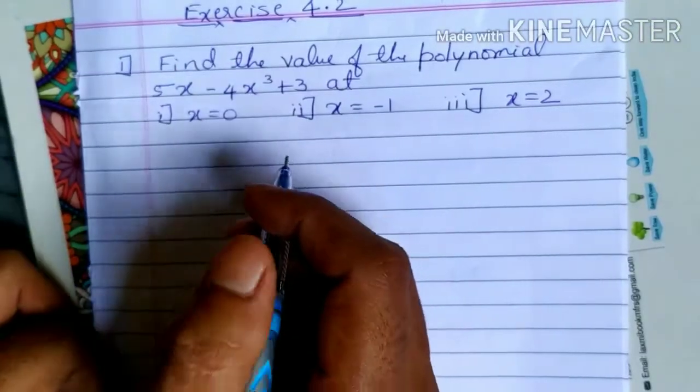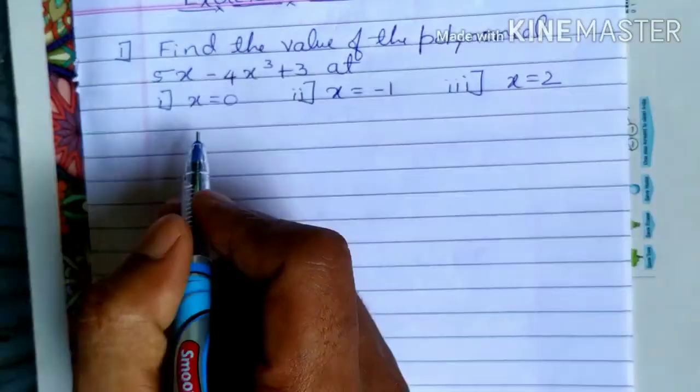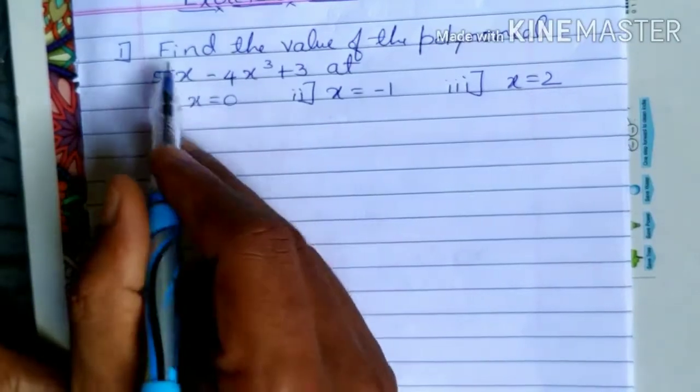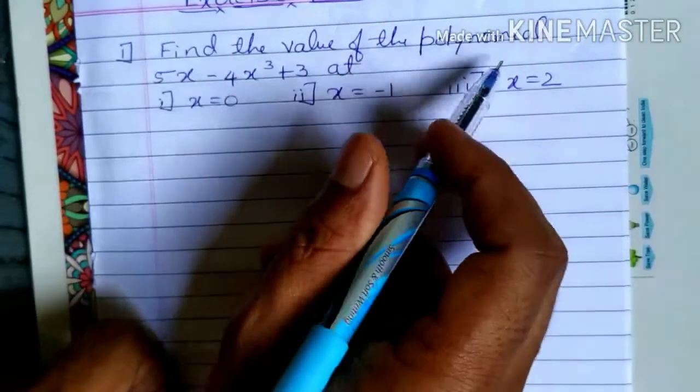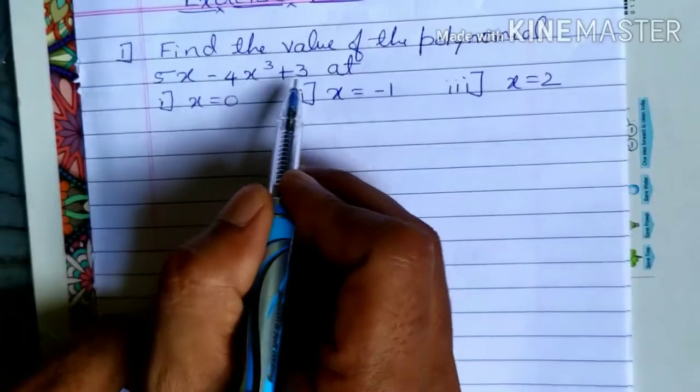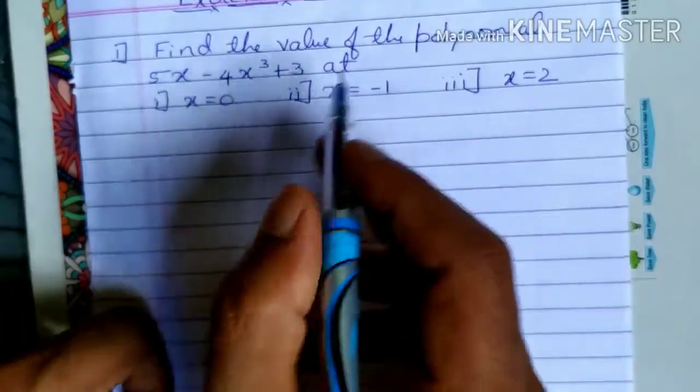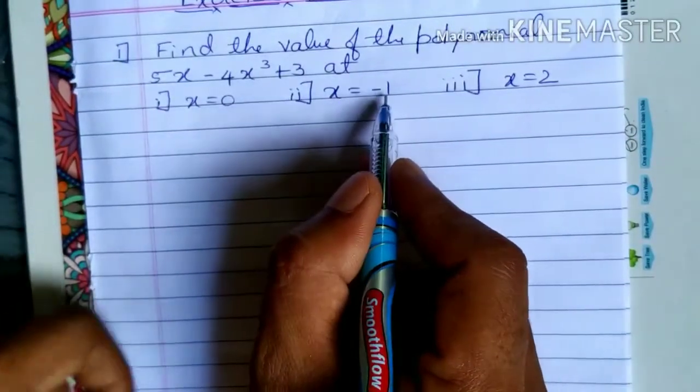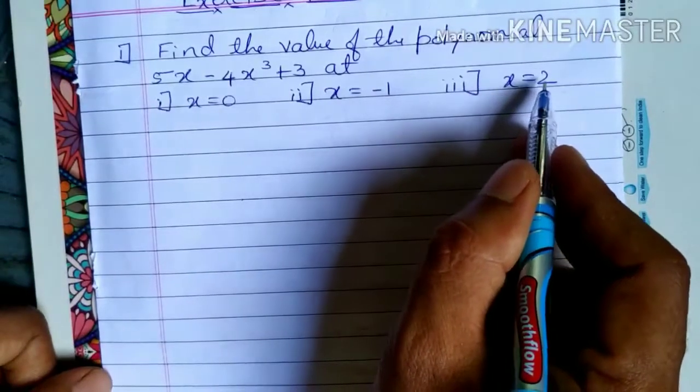Okay, now we shall discuss exercise 4.2. The first question is: find the value of the polynomial 5x minus 4x cube plus 3 at x equal to 0, also at x equal to minus 1, also at x equal to 2.